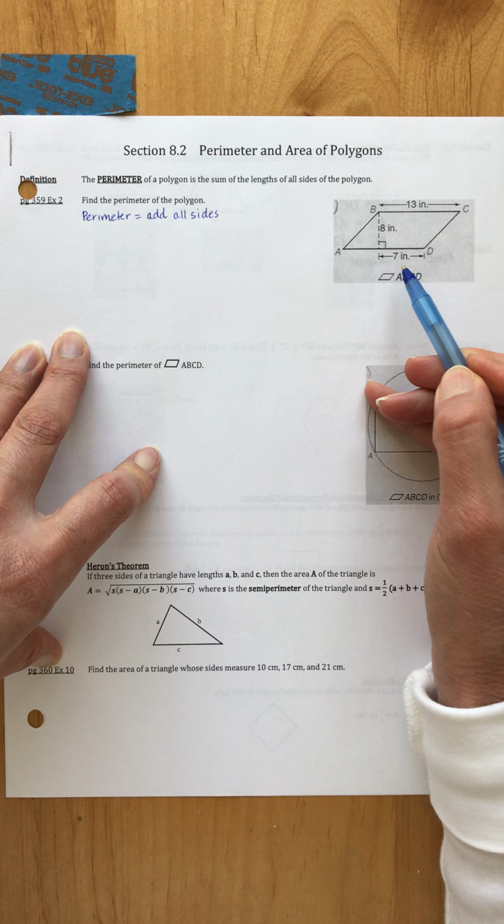Hello, this is section 8.2, page 1, and we're going to talk about perimeter in this section. So the definition of perimeter is to just add all the lengths of the sides of whatever polygon you have. There's no real formula, just add all the lengths.